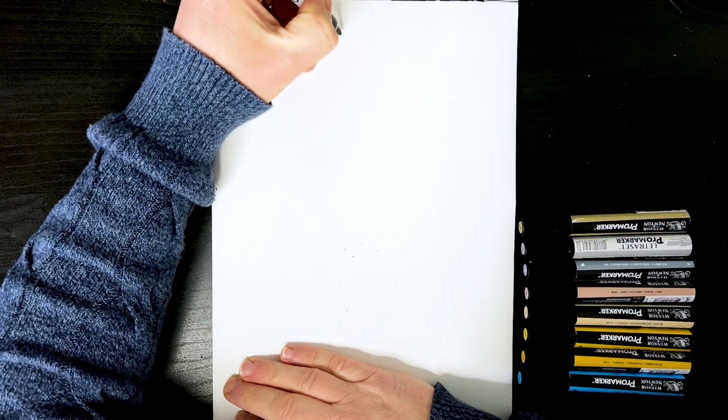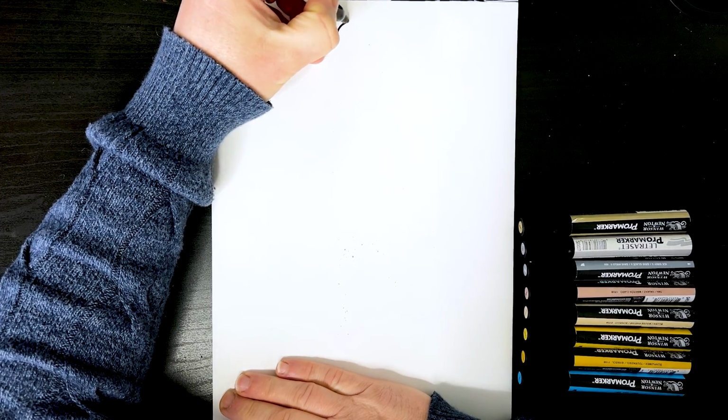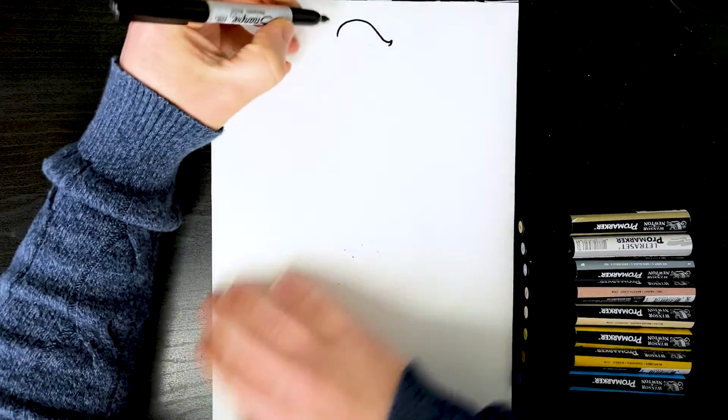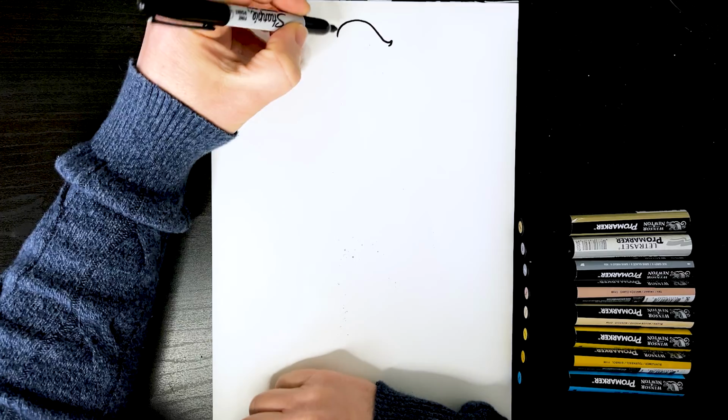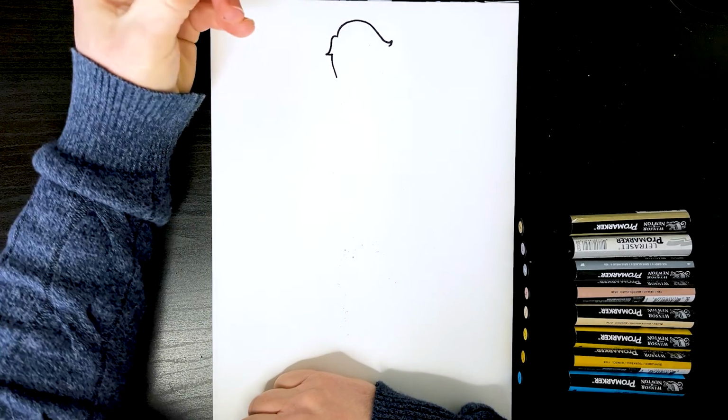So I'm going to just draw a little bit like a curve at the very top, that would be the top of her head. Draw like a curve that kind of flicks out there, okay? Now we've got that in, we can do the left hand side. So I'm just going to bring that around, flick it out, and then down.